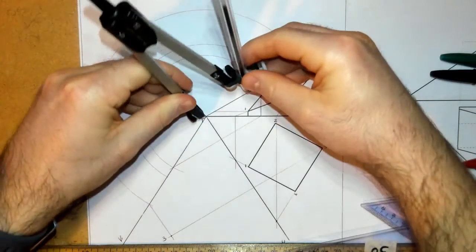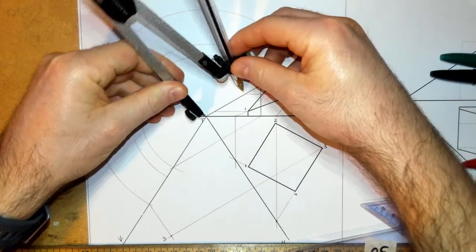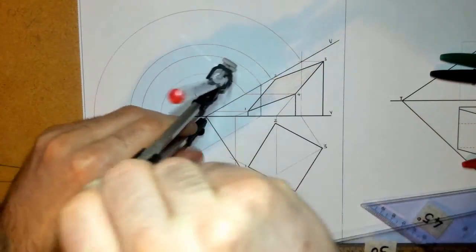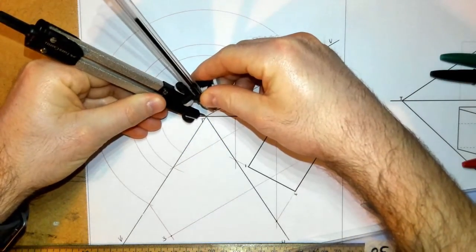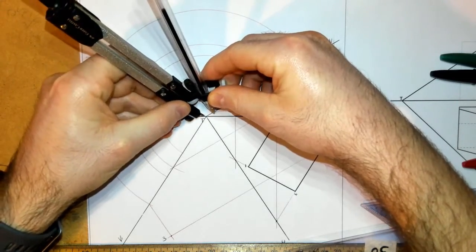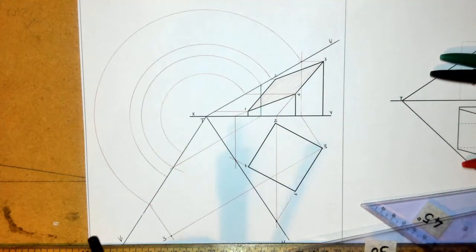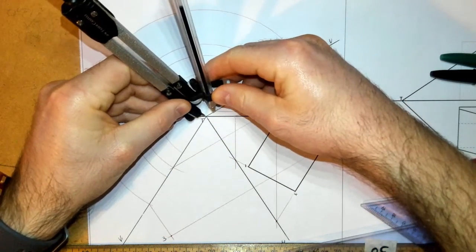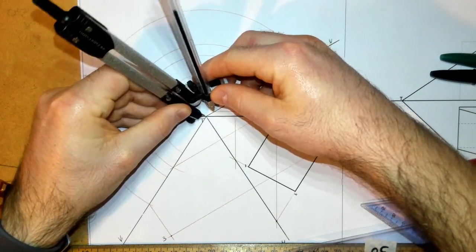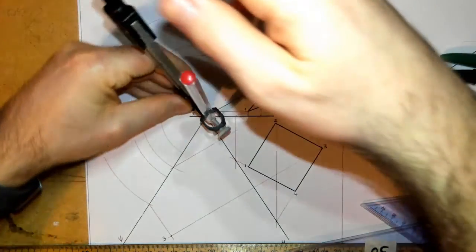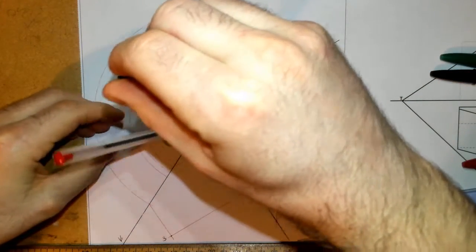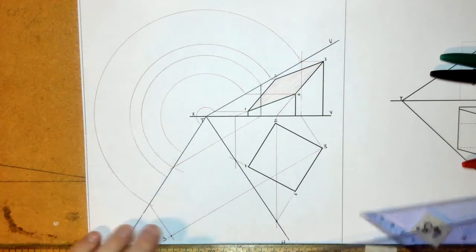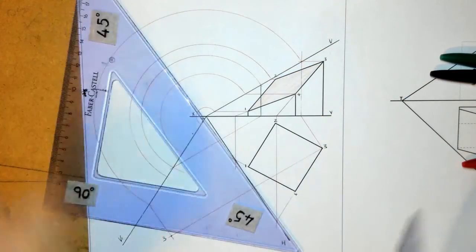Do the same for number 4, to save a bit of time. And then finally for number 1, it's a lot smaller, so I'd have to change the distance on my compass. There we have it, and I'm just going to do it in that direction. There we have it.